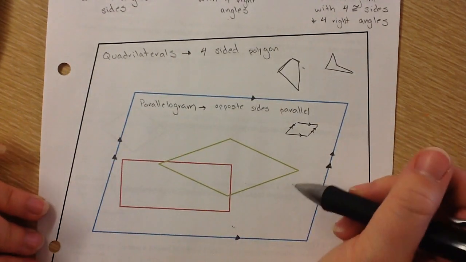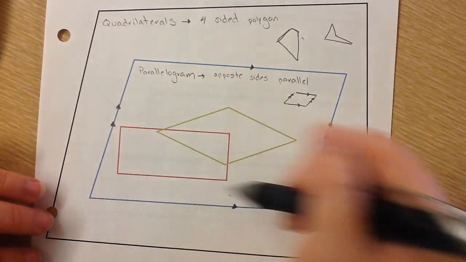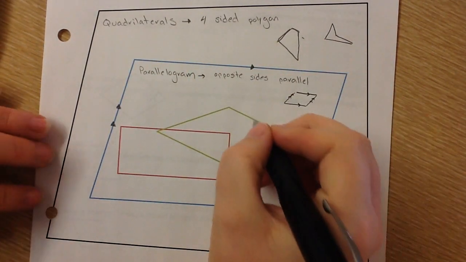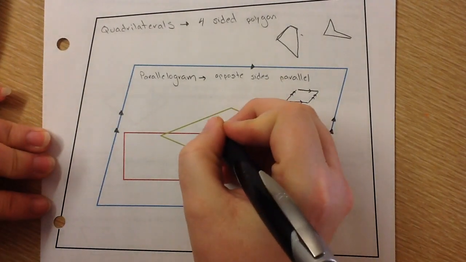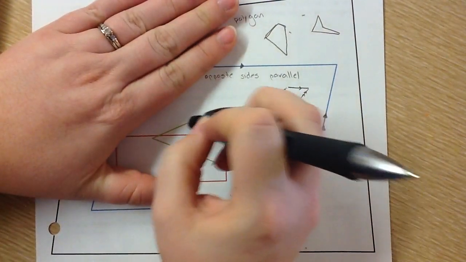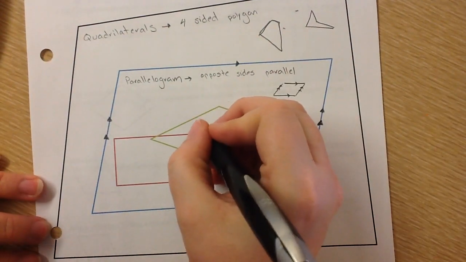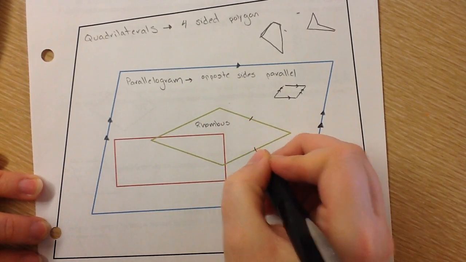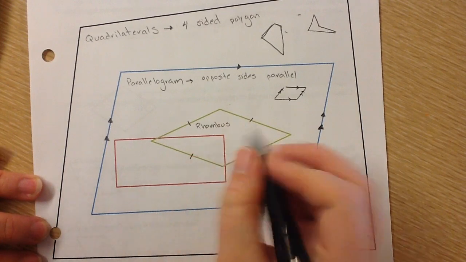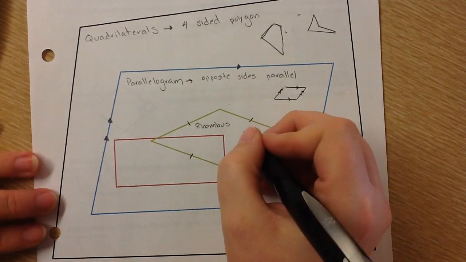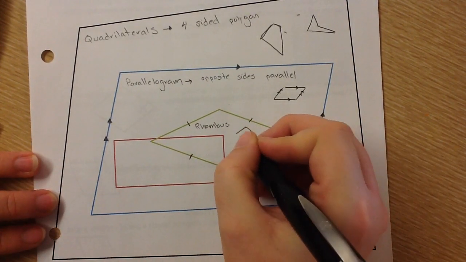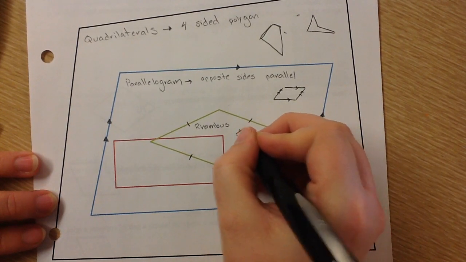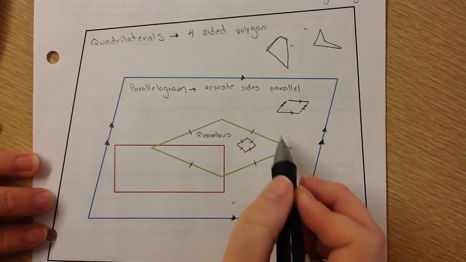Okay, we have a more exclusive box inside my parallelogram box that contains those with four congruent sides. So that's here in our, oh, I'm having a hard time spelling today, guys, sorry. That is our rhombus box. That's if all four sides are congruent. Again, if all four of their sides are congruent, they're inside this green rhombus box.